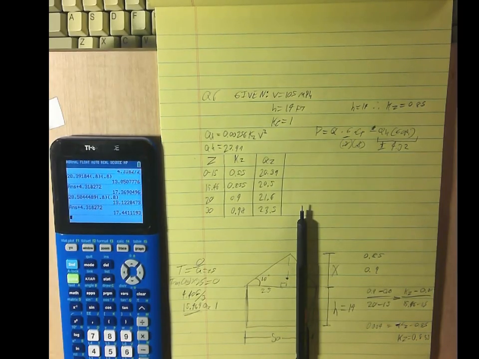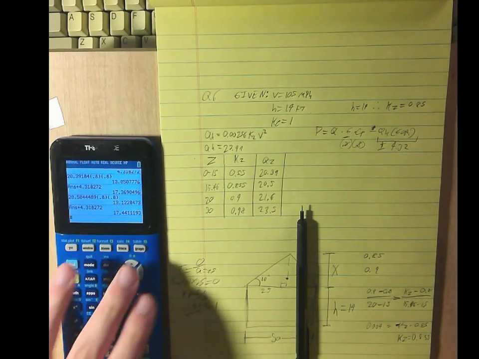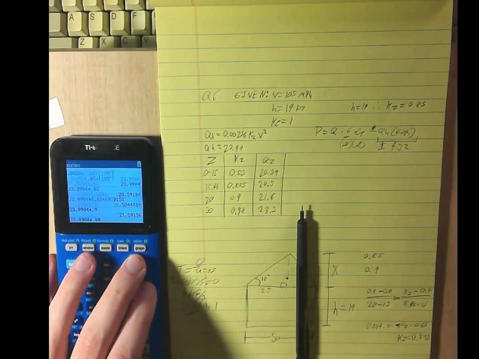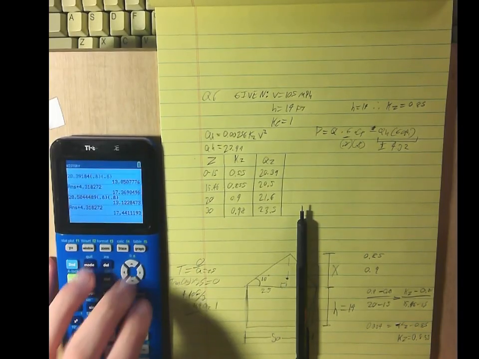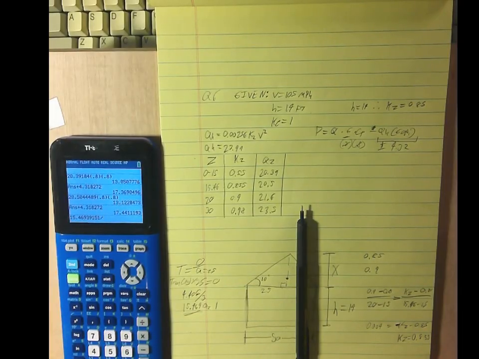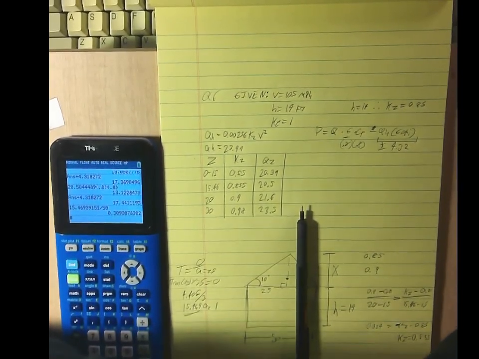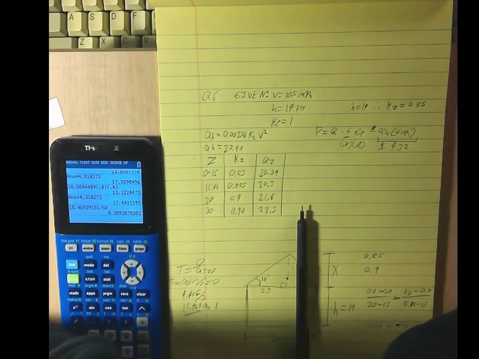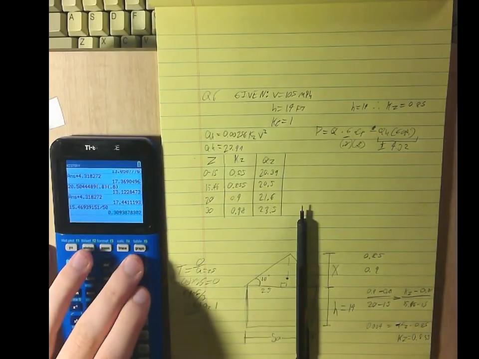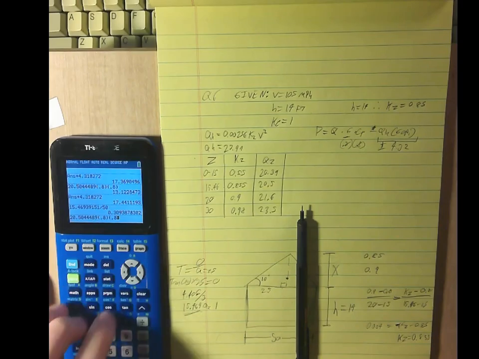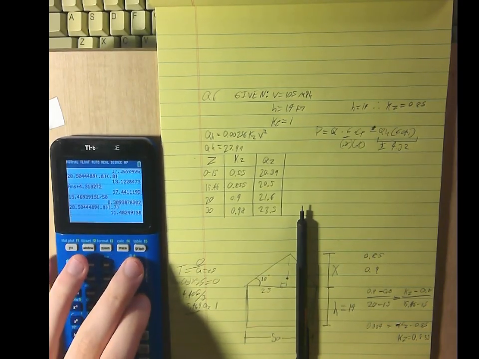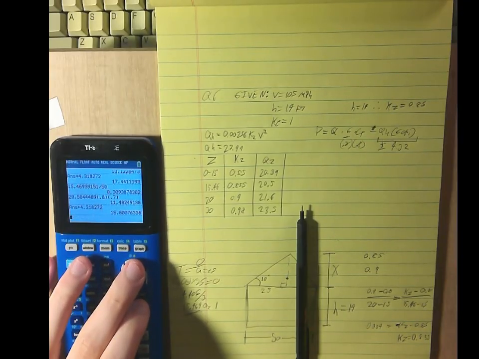H over L. Height to the centroid is going to be that 15 right here, divided by the length of 50. 0.3. So it's actually going to be windward angle 10 degrees. Point 0.7. 15.8.